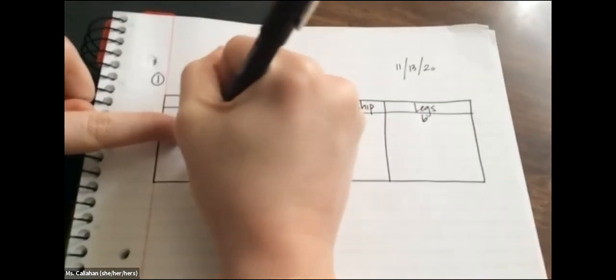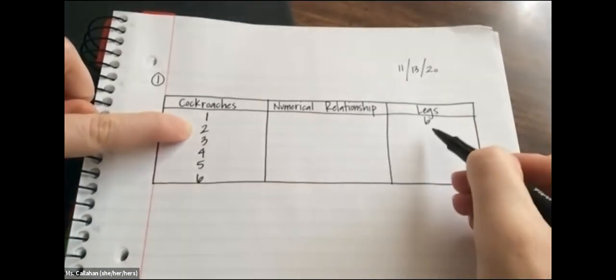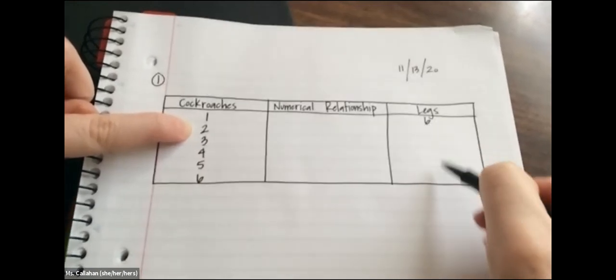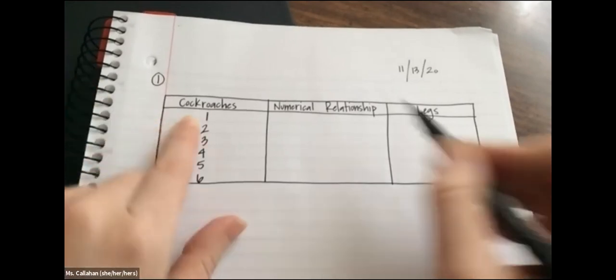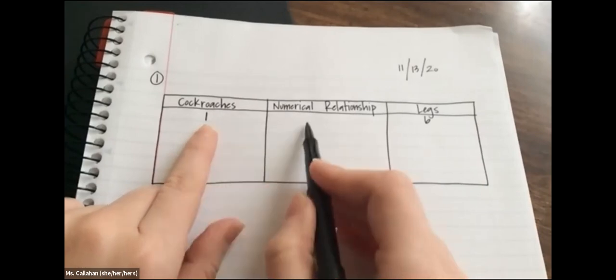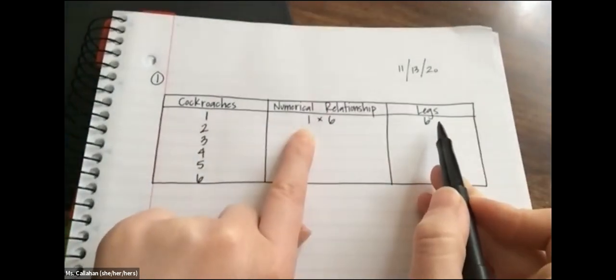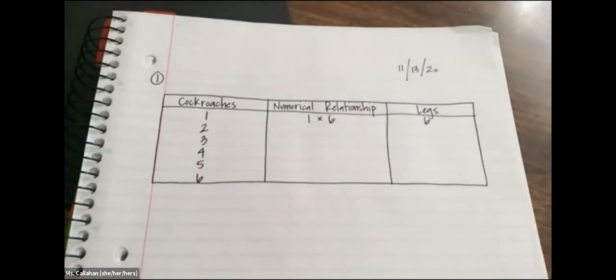So now let's think about 2, 3, 4, 5, and 6 cockroaches. How are we going to find the amount of legs that they have, over here on our output? Well, in order to find that, we're going to have to multiply our input times 6. So here our numerical relationship is 1, which is our input over here, times 6 will give us our output.